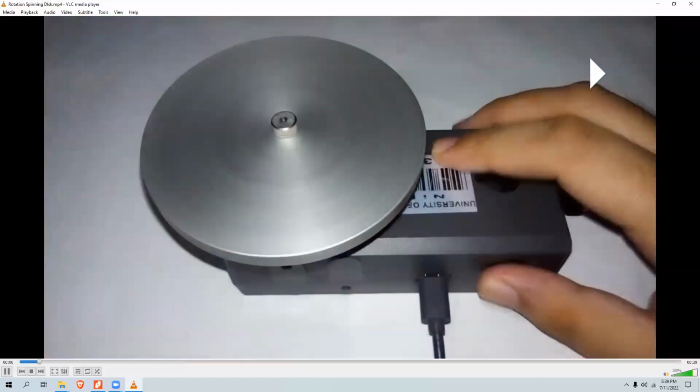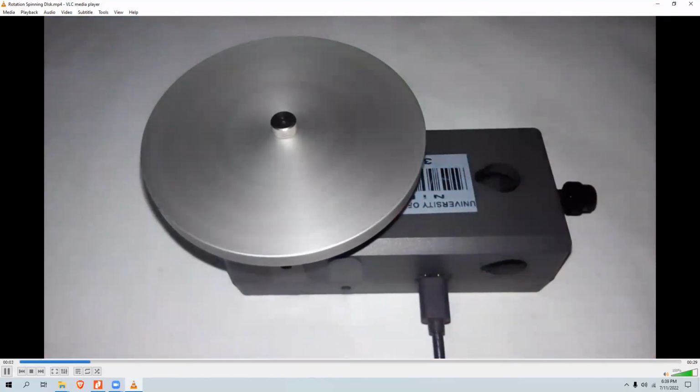So play this video. Your disk is mounted onto this motor. And once your initial torque has been applied, the disk will keep on rotating with some finite angular velocity, which will be recorded through the electronics included in the motor itself.